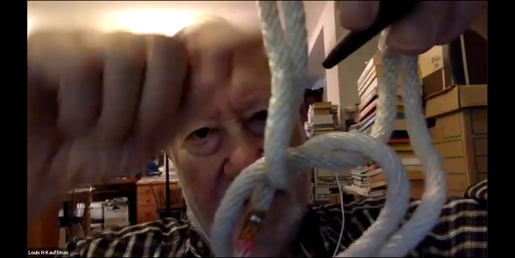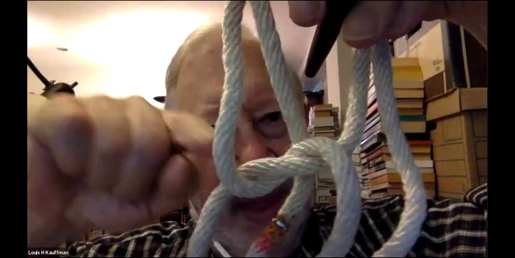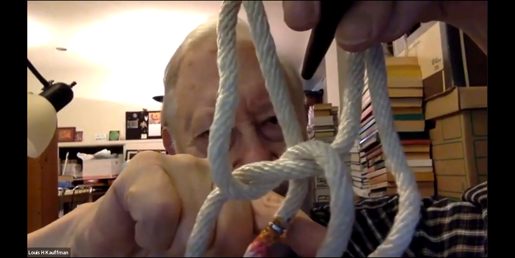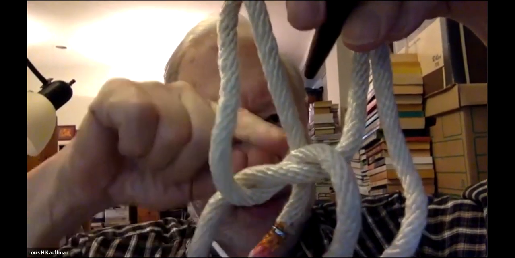If I come around, as I start walking around the braid, I will get to a point where it's not going around the axis. I wanted it to go around the axis, but it went down here. And so I slip it back up until it's going around the axis.